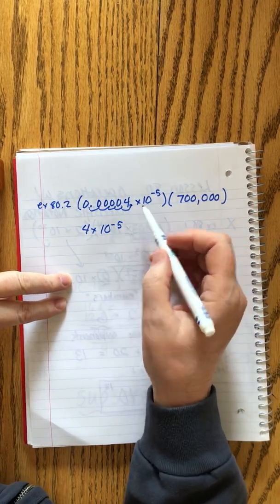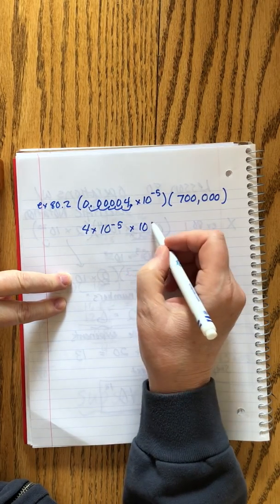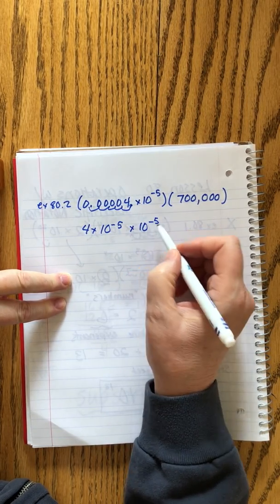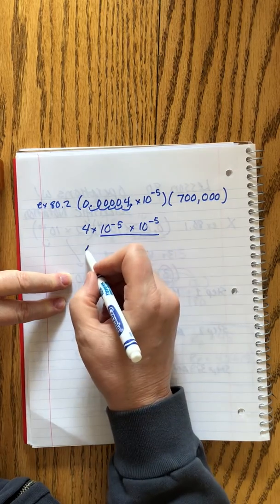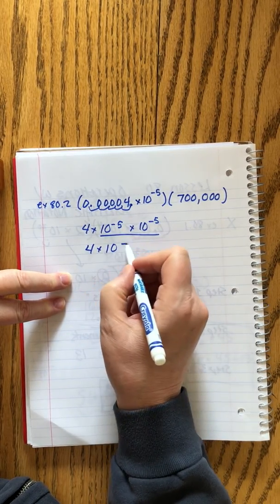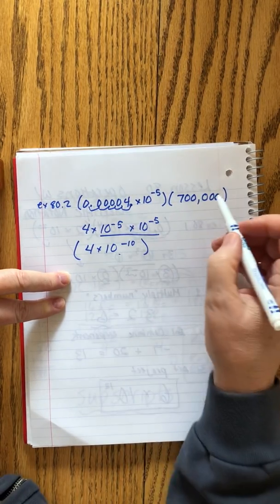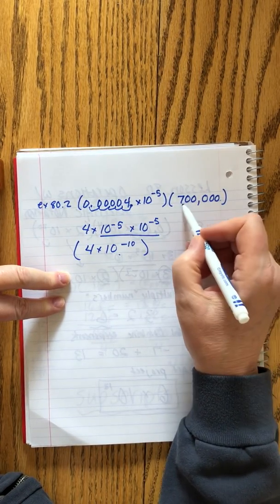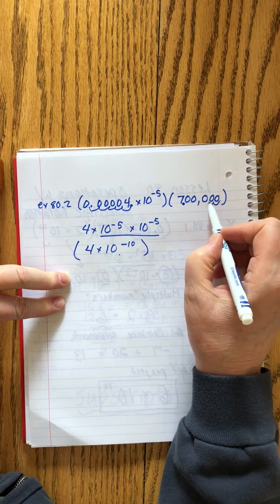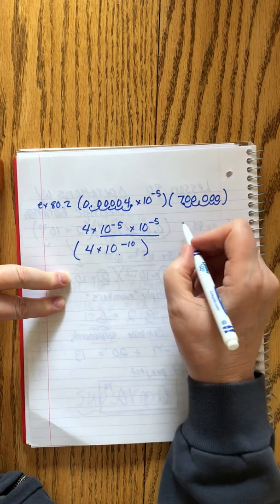Okay, so now we have to combine it with this other 10 to the power. And look, it's the same number. That's just weird. So this would be 4 times 10 to the minus 10. Okay, so now we fixed the first one. Now we have to fix this one. We want the decimal here. 1, 2, 3, 4, 5.